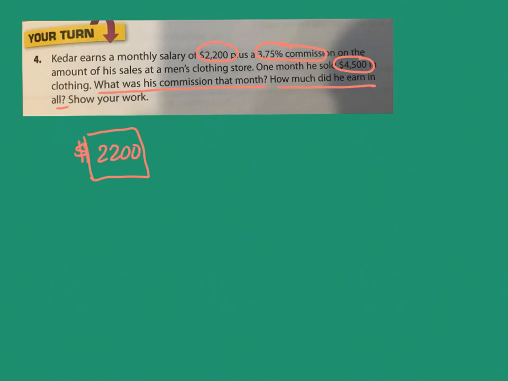So there's really no calculation I have to do on that. But what he can also get, so what we can add to that, is 3.75% of his sales for a month, and we're looking at that month where he sold $4,500. So what portion of that $4,500 did he get as a bonus? Well, it's going to be 3.75% of that.